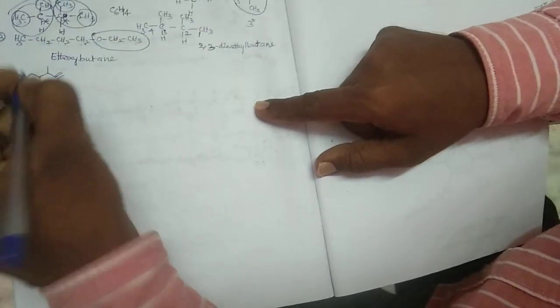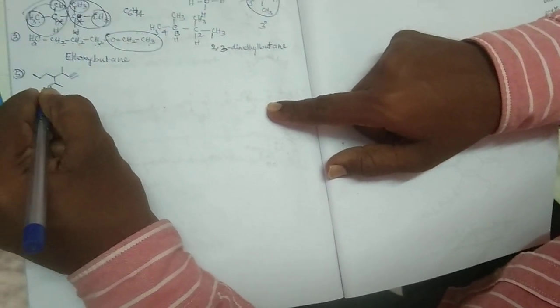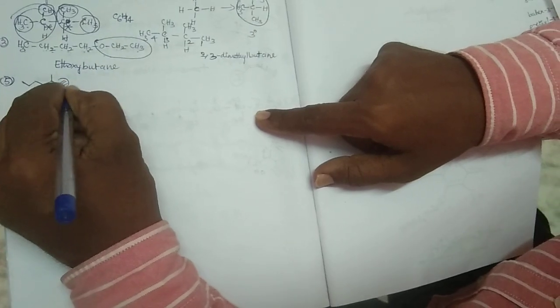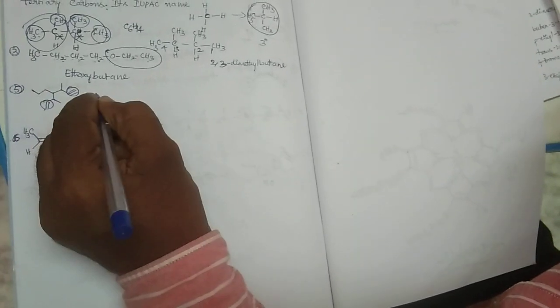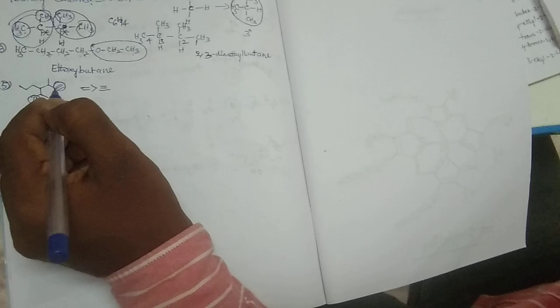Now another compound. Here there is a double bond and there is a triple bond. You have to select the longest carbon chain which includes the functional group as well as substituents. So double bond has greater priority than the triple bond. So the double bond you have to take as the functional group and the triple bond you have to consider as a substituent.